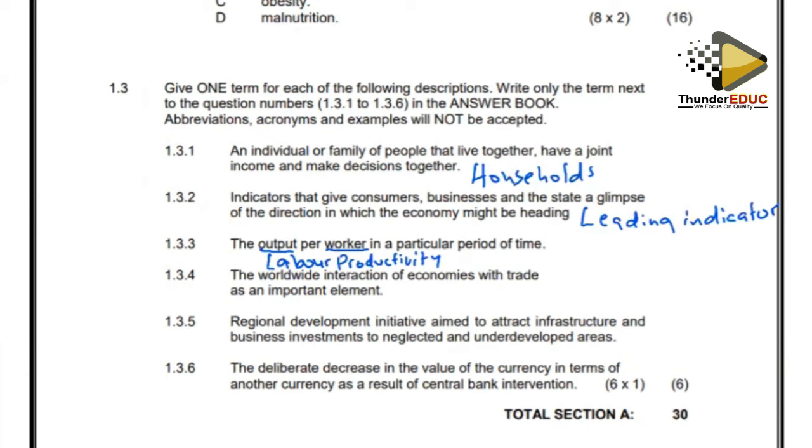So now let's move on to 1.3.4. The worldwide interaction of economies with trade as an important element, that is called globalization. Okay, right. So now moving on, we have a regional development initiative aimed to attract infrastructure and business investments to neglected and underdeveloped areas. So now this is nothing but spatial development initiative.